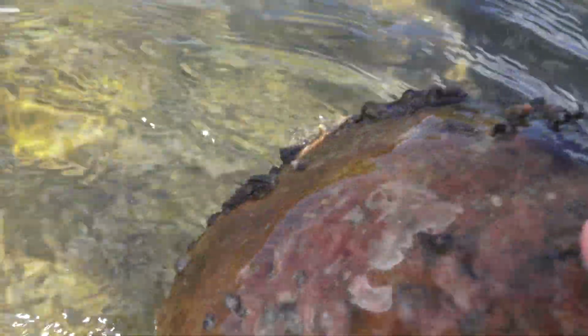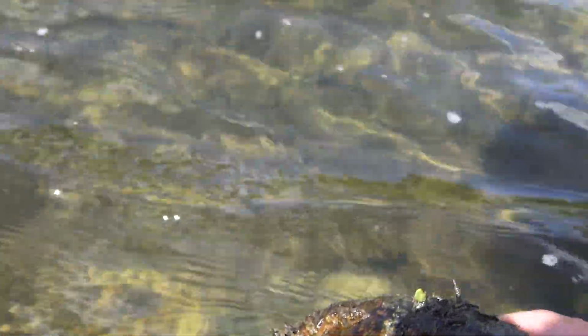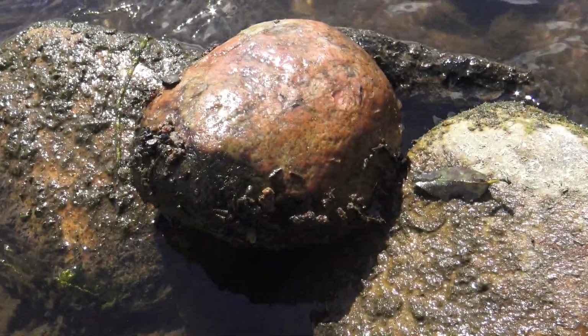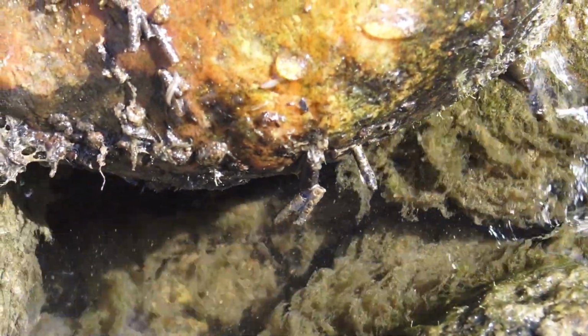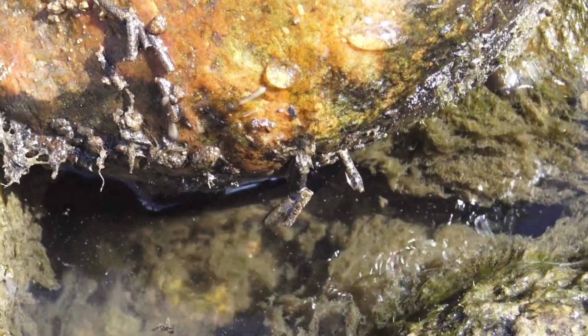Step 4 and the last sample that we're going to pick. This one's actually easy. We're not going to be using our bug seine. We're just going to pick up a rock and check it out, see what's on it. Make sure to turn the rock over, because the majority of your nymphs are going to be residing on the bottom side of that stone.